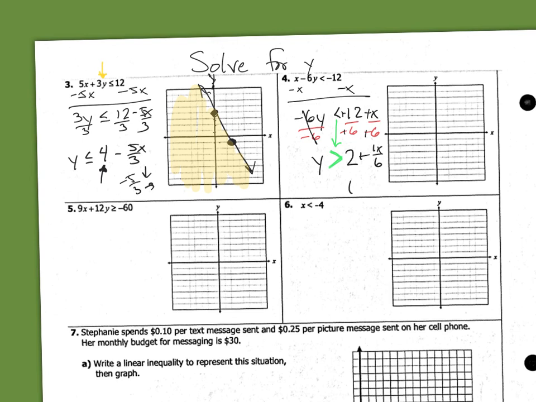So for this, again, you start at the plain 2. So we start up 2, because that's your y-intercept. This is your y-axis. The slope is 1 over 6, so we go up 1 over 6, right? Up 1 over 6. Look at your symbol. I made it green. It's greater than, so no line under it. So dotted. And greater than means shade above the line. So we will shade above the line.